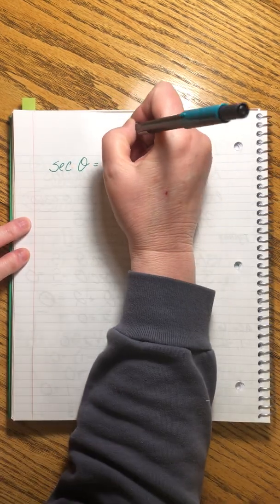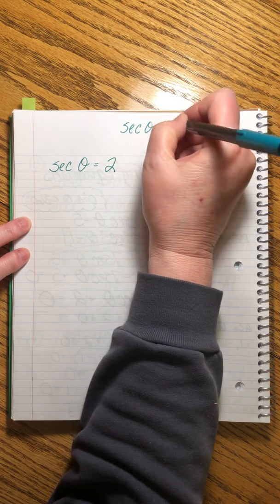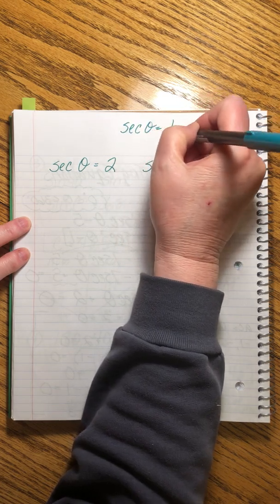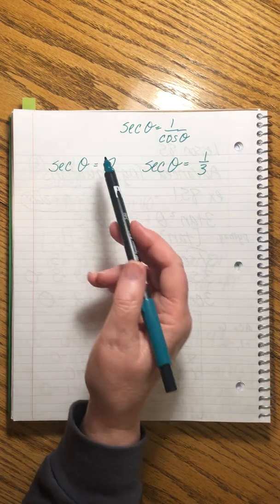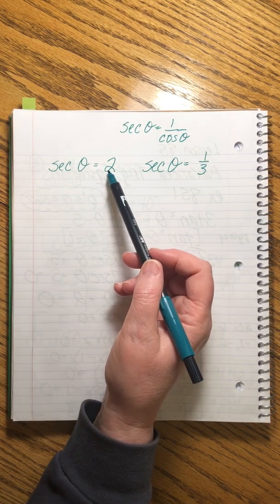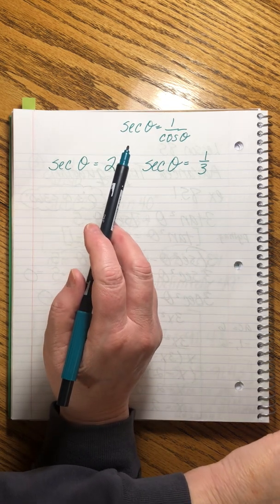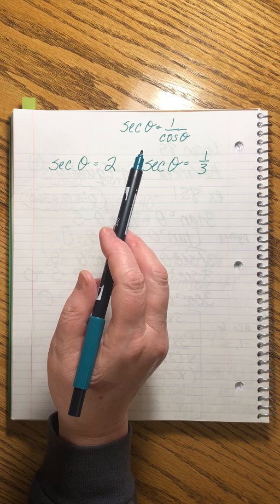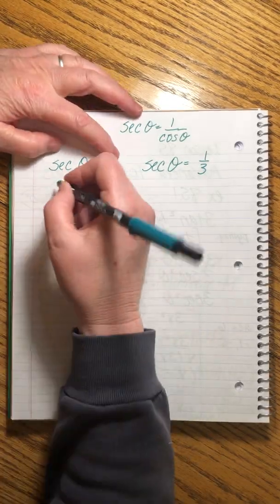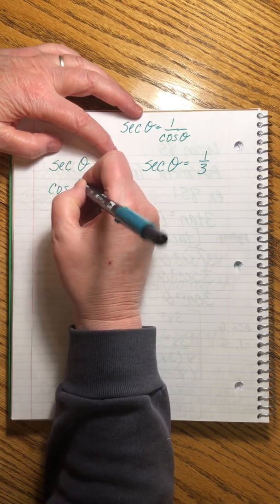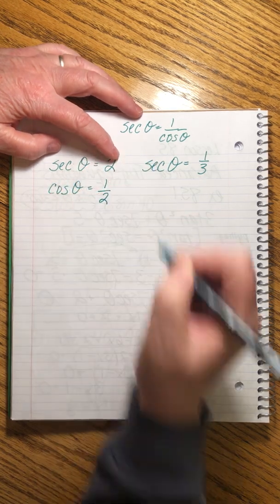Okay, so I'm going to write that up here. Secant of theta equals 1 over cosine of theta. So we're looking for angles on our unit circle where the cosine would be... for this one, if the secant is 2, then the cosine would be 1 over 2, right?